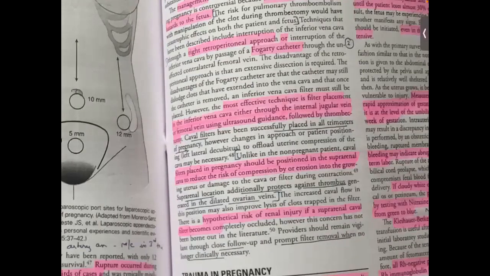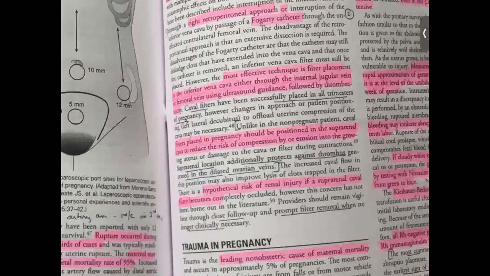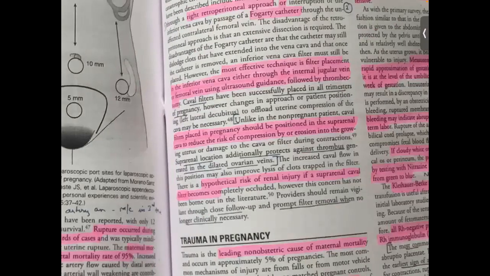A right retroperitoneal approach, or interruption of the inferior vena cava by passage of a Fogarty catheter, all of those can be tried. The most effective technique is filter placement. So we should place an IVC filter through the internal jugular vein or femoral vein using a guide wire, followed by thrombectomy. Because of the increased risk of pulmonary embolism, first we should place the filter and only then do thrombectomy for DVT. Caval filters have been successfully placed in all trimesters of pregnancy, in the left lateral decubitus position.